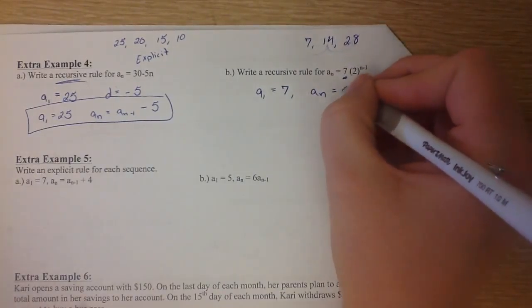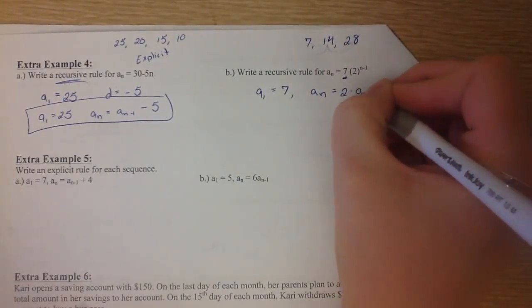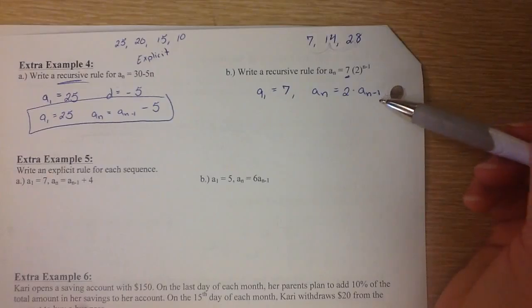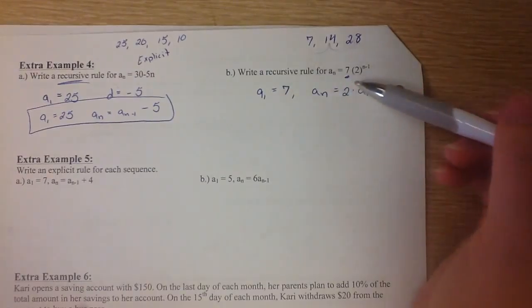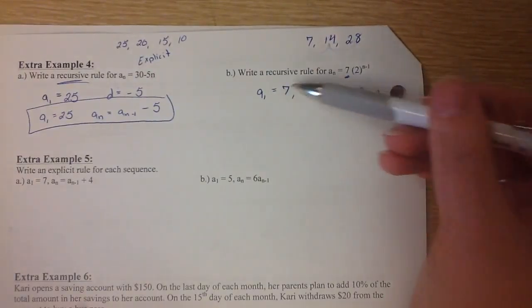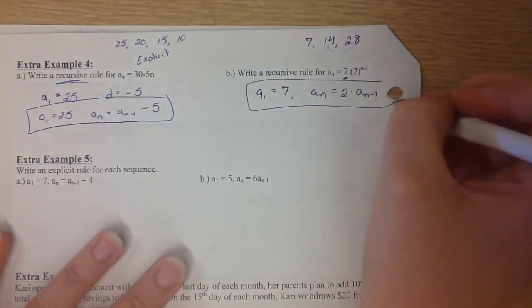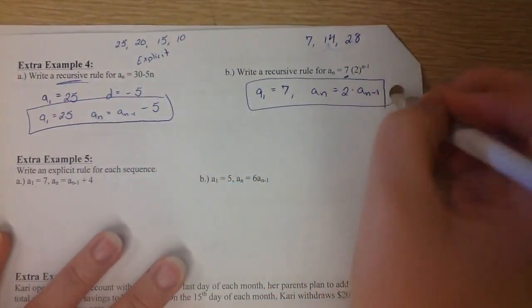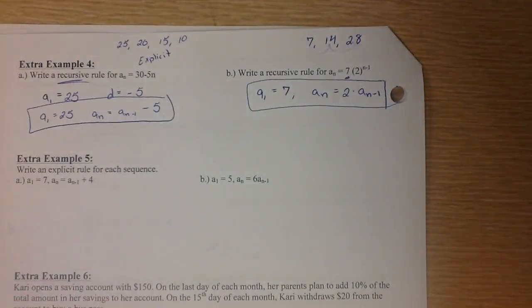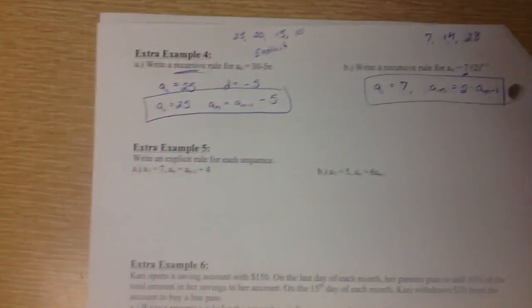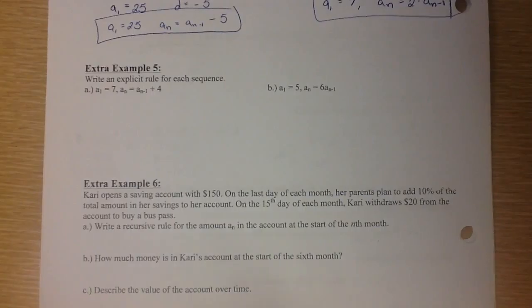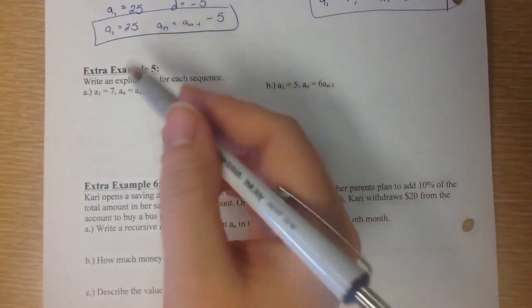So I would need to multiply by 2 times my previous term. So to find the next term, I would take the previous term, multiply by 2, take the one after that, multiply by 2, and so forth. So there's my recursive equation.